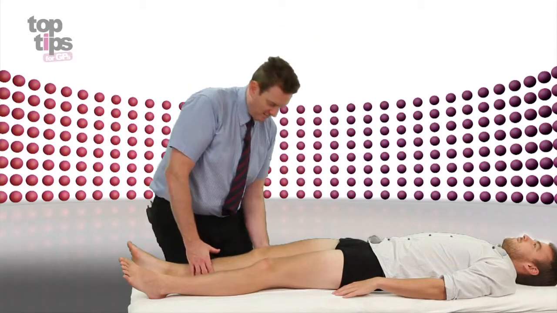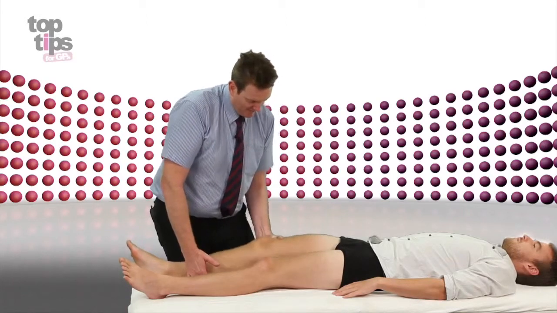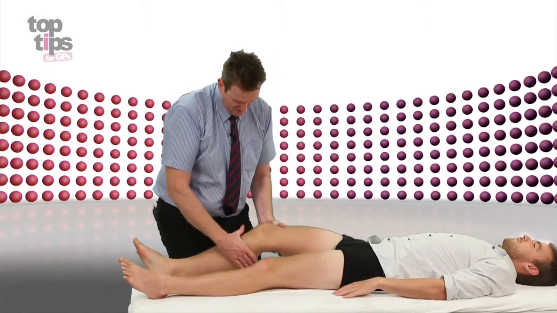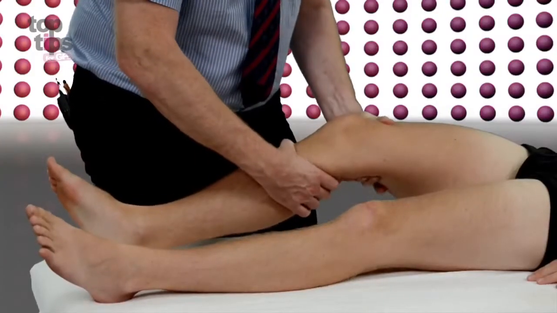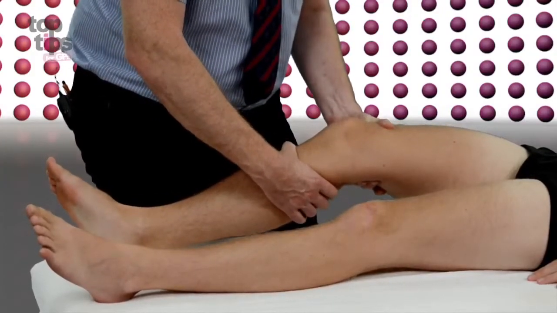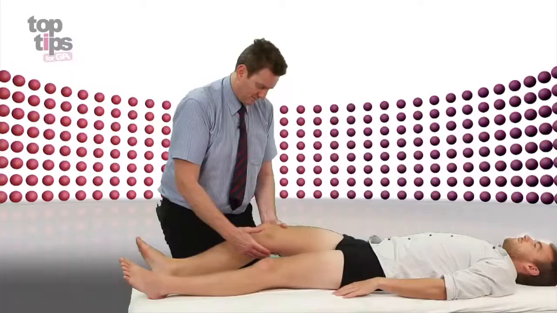Testing the anterior cruciate ligament. The best way of doing this is with Lachman's test by flexing the knee to approximately 20 degrees, getting a good hold of the tibia and bringing it forward. There should be a very firm end point to this. If it's a soggy end point, it suggests that there's some damage to the ACL.